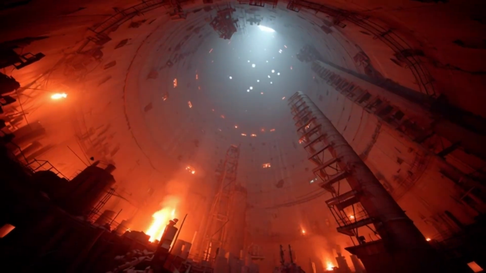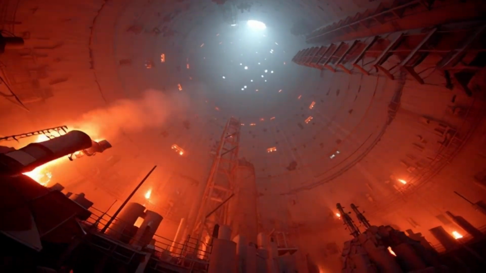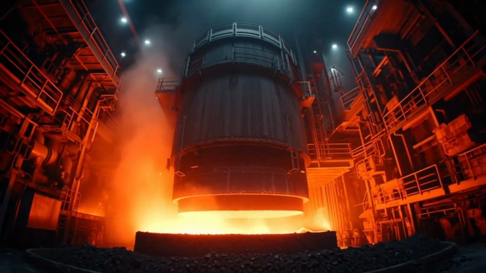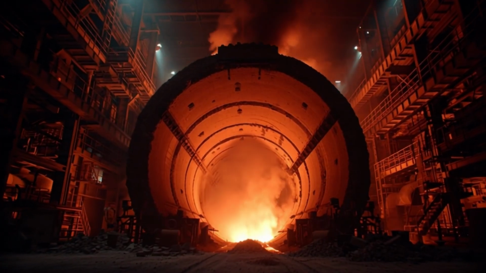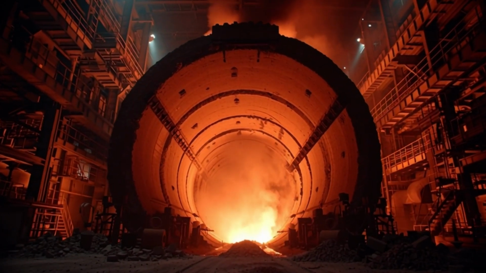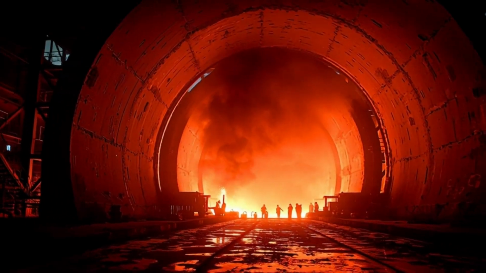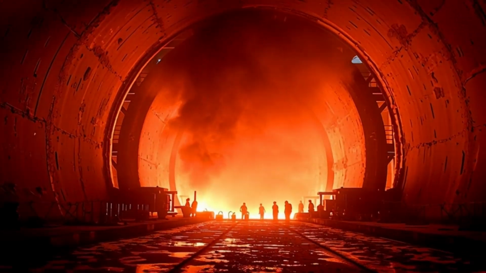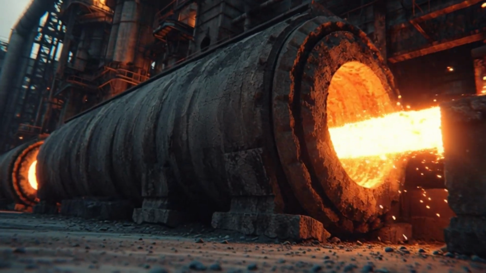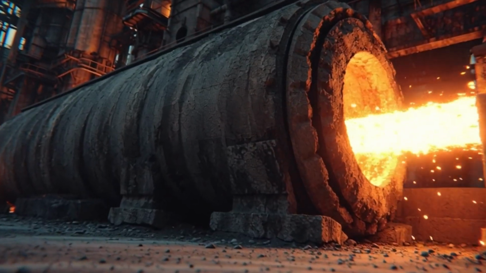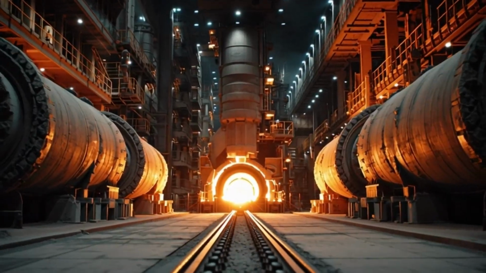The hot clinker enters the cooling section. Powerful air blowers reduce temperature rapidly. Steam rises as heat escapes the material. Cooling stabilizes chemical structure. Proper cooling improves cement quality. Rapid temperature control prevents damage.